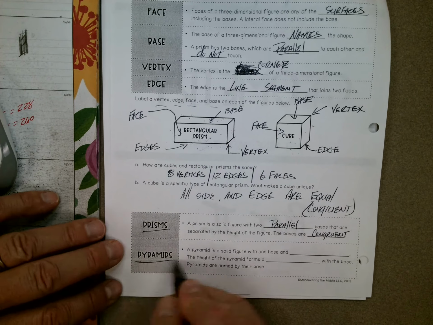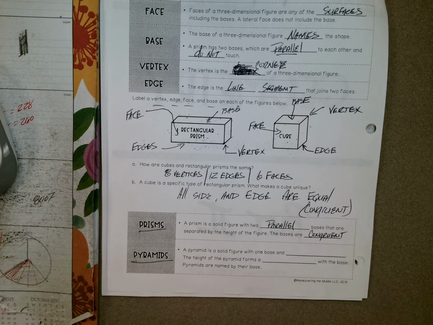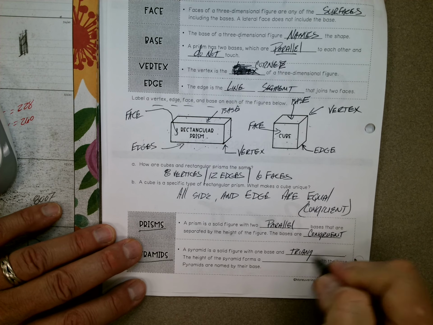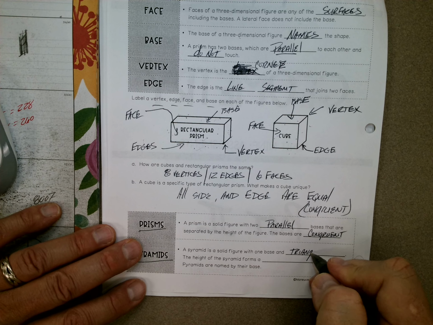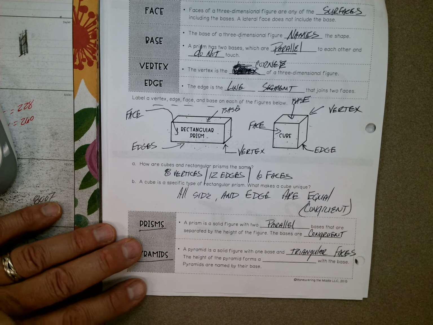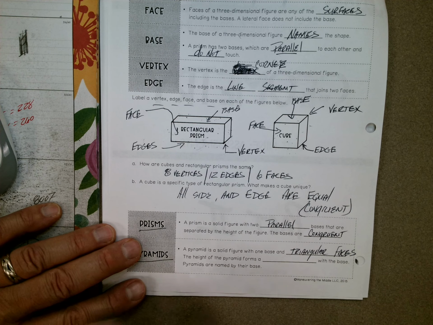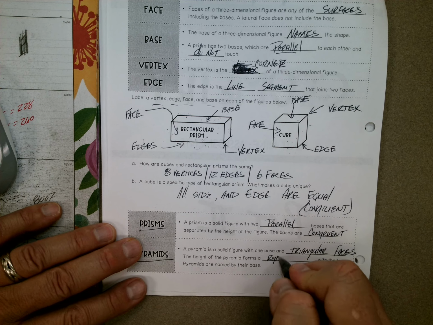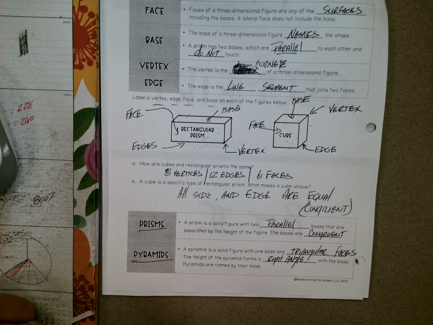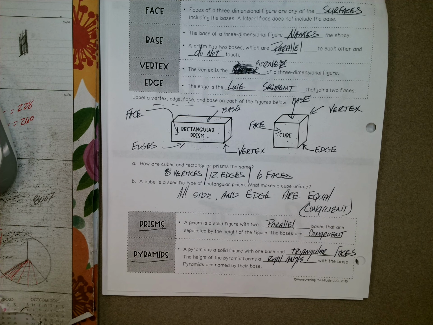All right, so now let's go to Egypt, to the pyramids. A pyramid is a solid figure with one base and triangular faces. And we're going to see that on the next page. The height of the pyramid forms a right angle. And with bases, all right, pyramids are named by their bases. So we could have a triangular pyramid, we could have a square pyramid. Those are the 2 types that we'll deal with, okay?